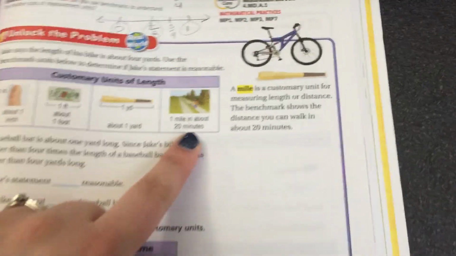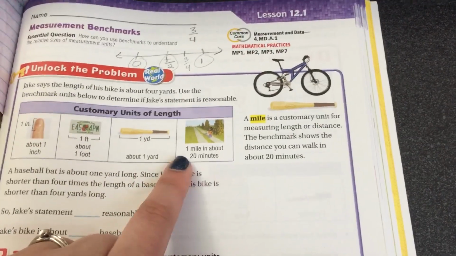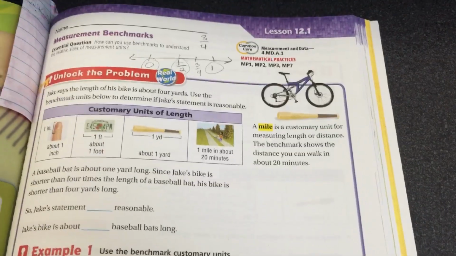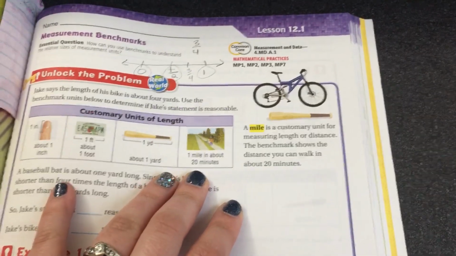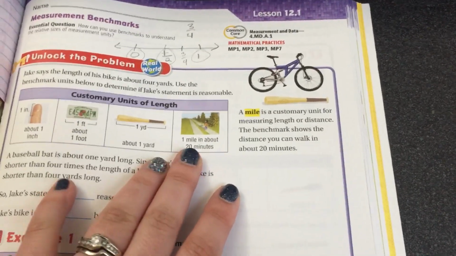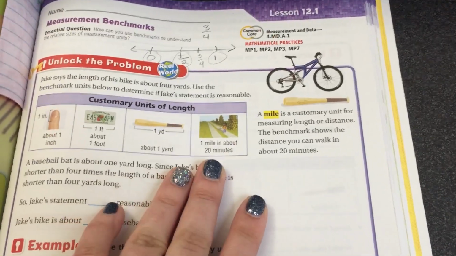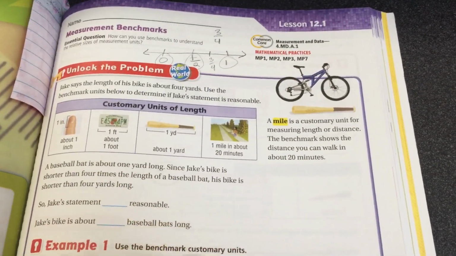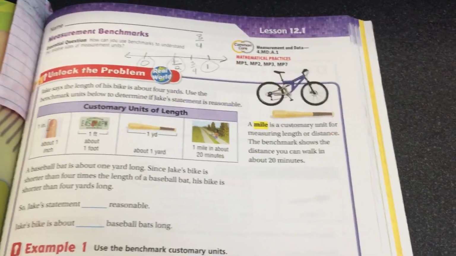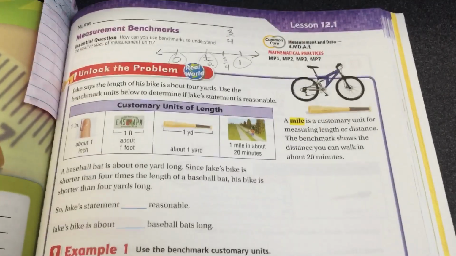And then the last one is kind of a weird one. It says 1 mile is about 20 minutes. Because I can't give you an object that's the same length as a mile, what they suggest is to think about if you were to go outside and walk for about 20 minutes at a steady pace, like around your neighborhood, you probably will have walked about 1 mile. You can also, next time you're in the car with your mom or dad, ask them to check their odometer, which tells you how many miles they've driven, and ask them to tell you when they've gone 1 mile. So you can see an estimate of distance that way too.